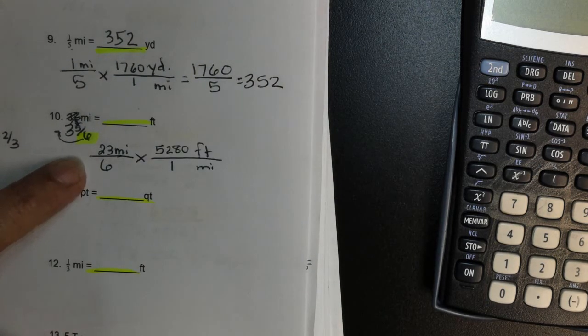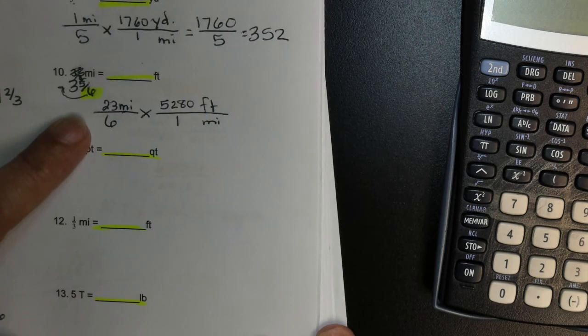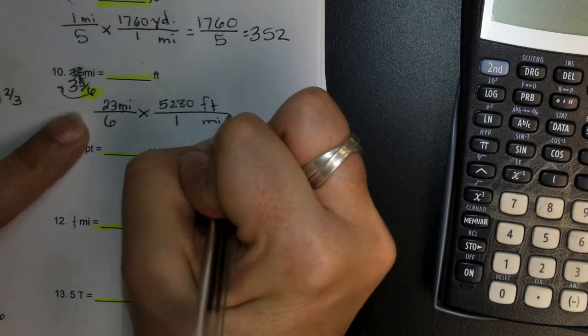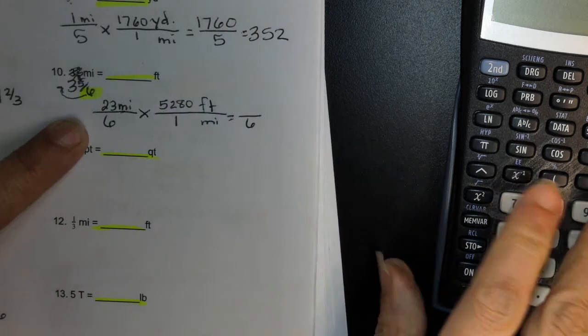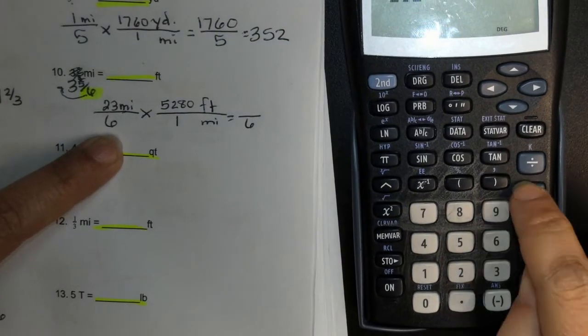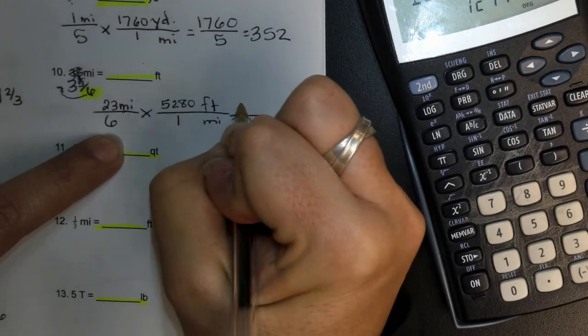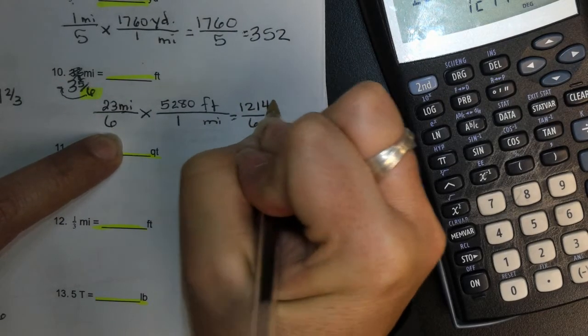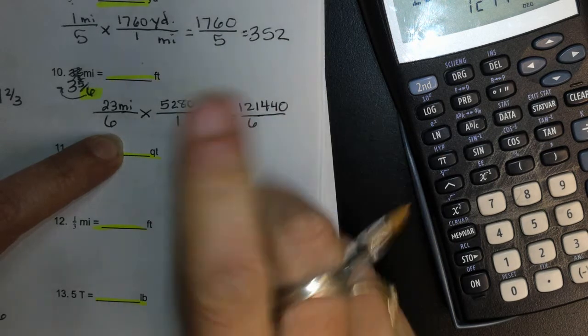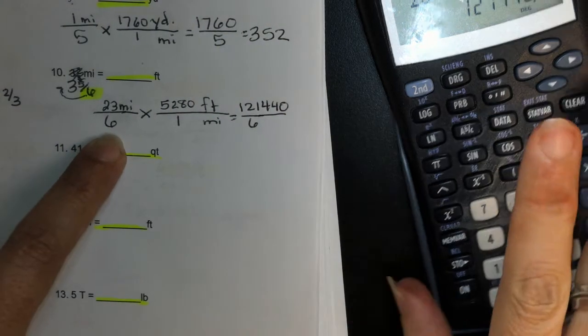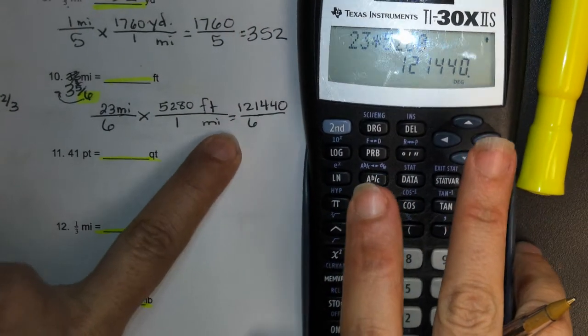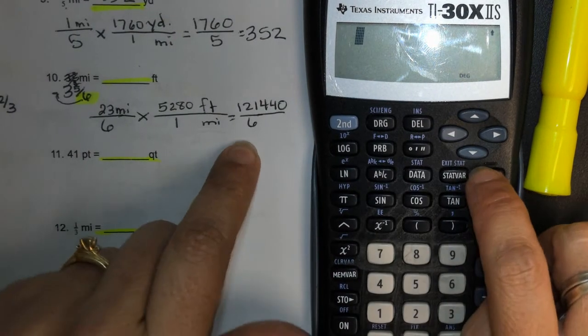Now, multiplying straight across. I do get a 6 on bottom, and on top, 23 times 5,280 equals. Okay. Now, I got this gigantic number on top. I'm going to use the ABC button.